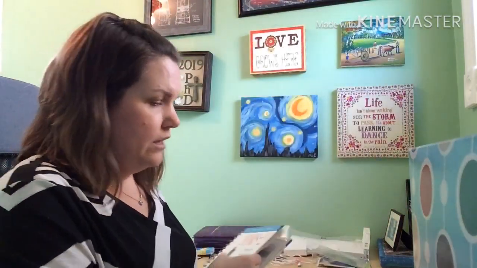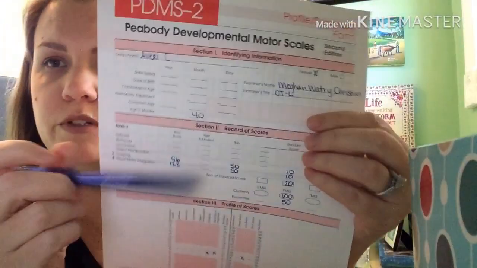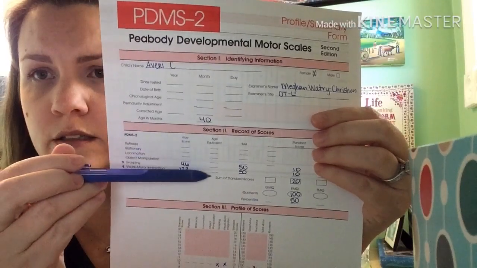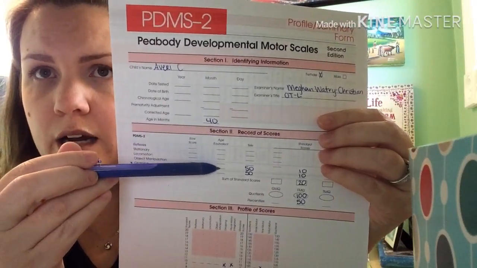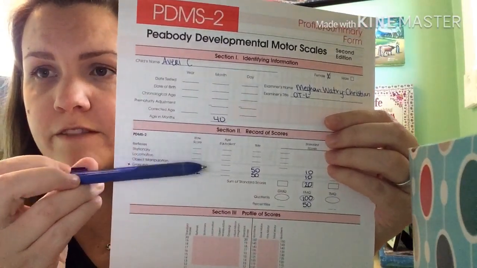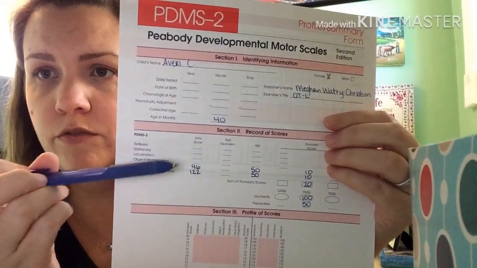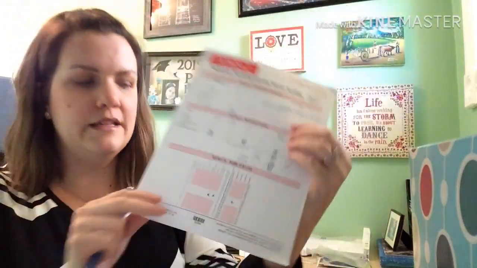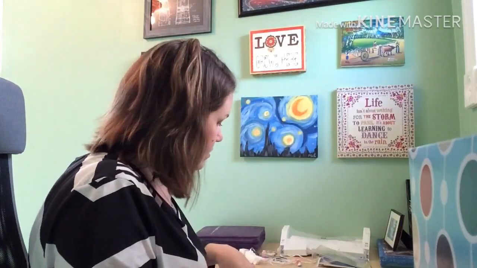Oh, I forgot about age equivalency. So we do have this column here on our summary form where we can find an age equivalence for each of our subtests. That's in Appendix C in the blue book again. So when you're scoring, you really need this book.